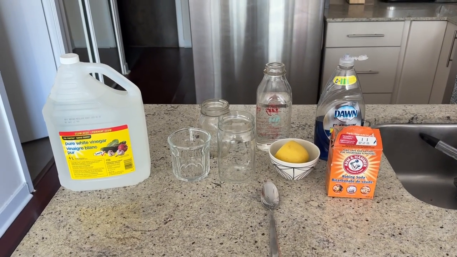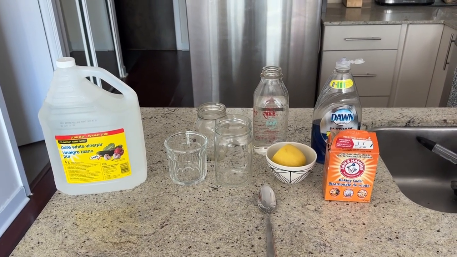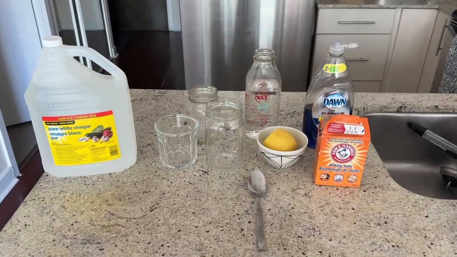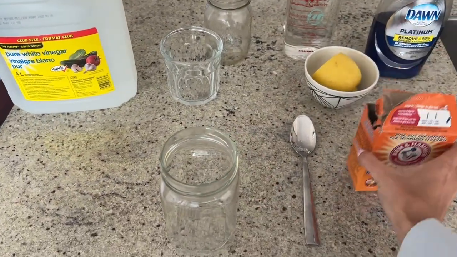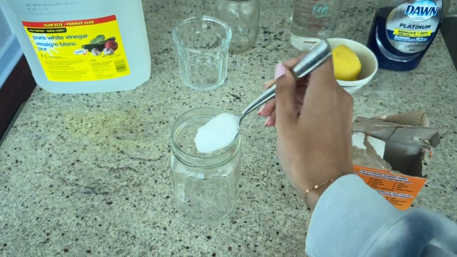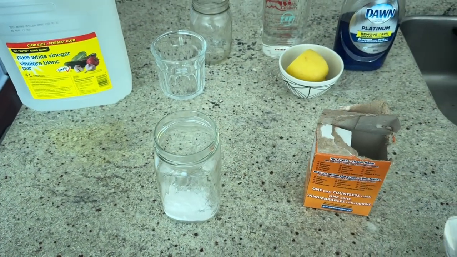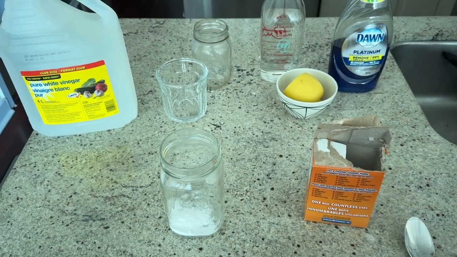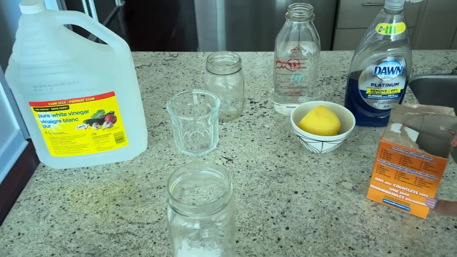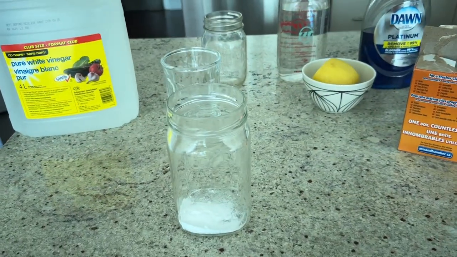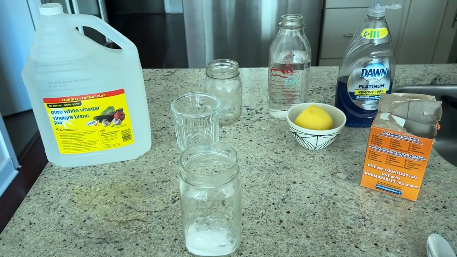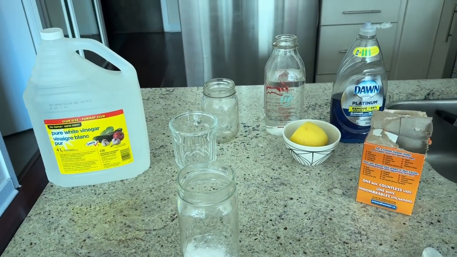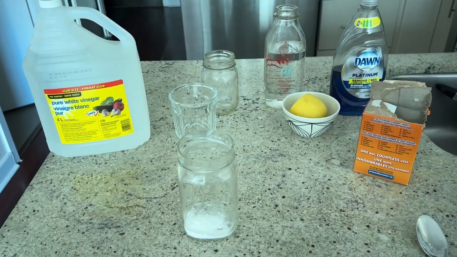So step 1, I'm going to place approximately 1 tablespoon of baking soda into a clear cup. In a classroom setting, I would ask the students to observe the baking soda first and describe its physical properties. They can use descriptive terms such as it is a white powder, dry, and odorless.